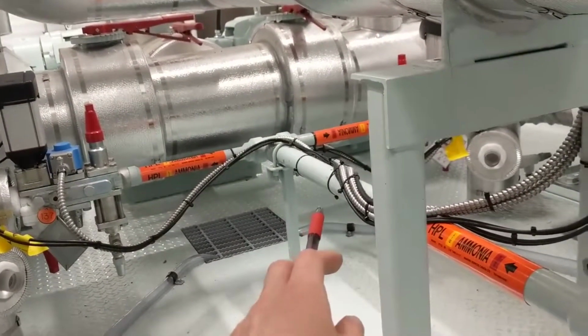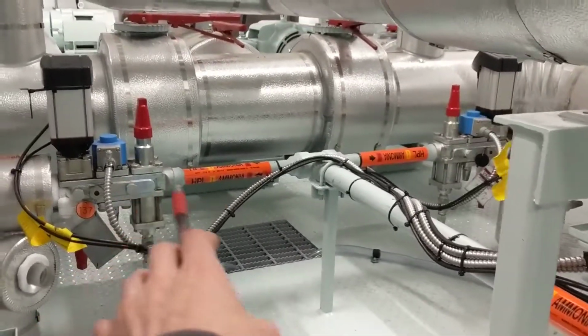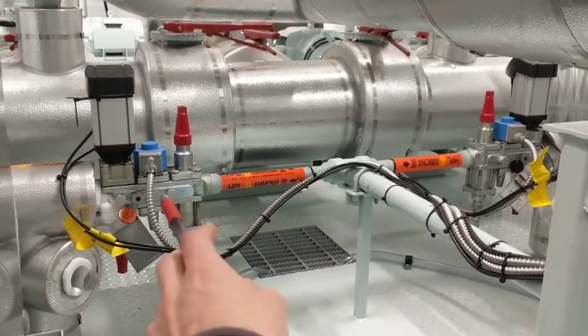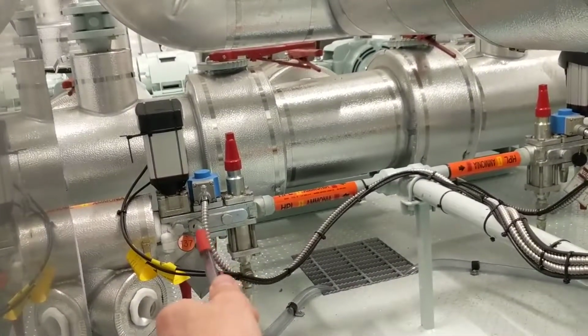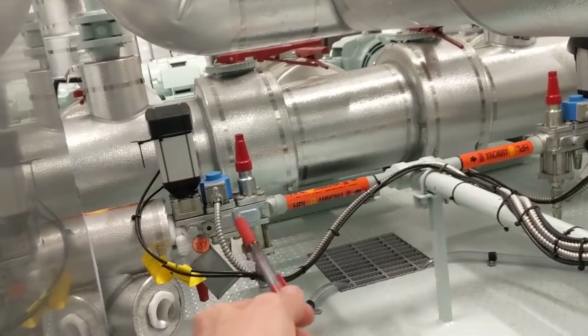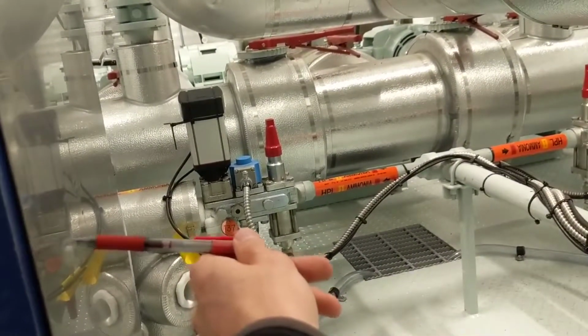The ammonia liquid is flowing out here to these. So there's two of these, and these are the electronically controlled expansion valves. So what they do is they modulate and control the amount of ammonia that's going in to these two heat exchangers.